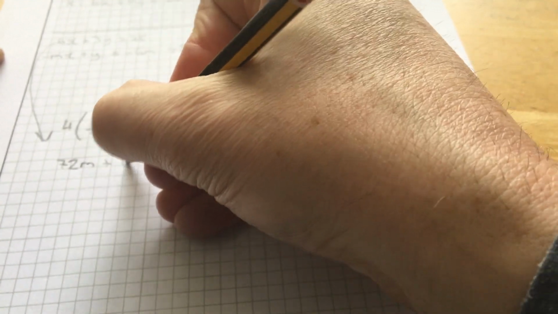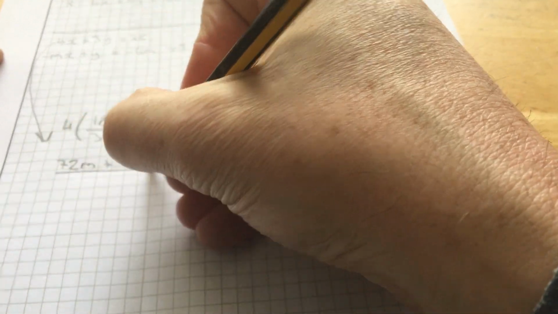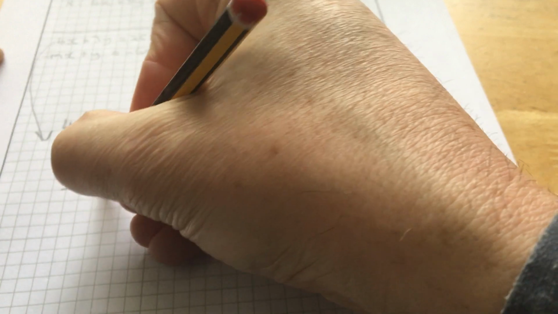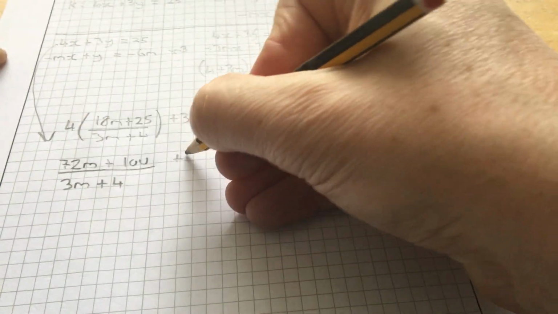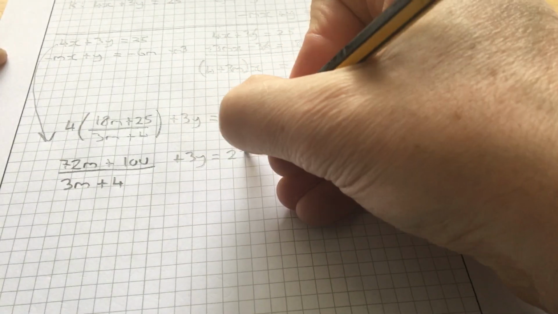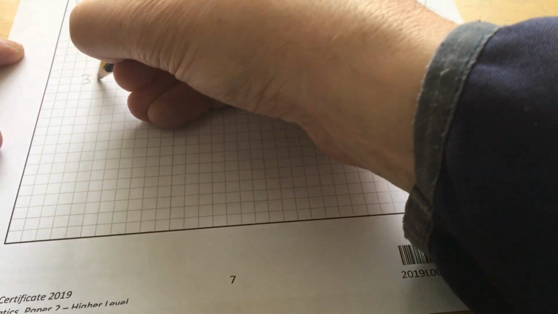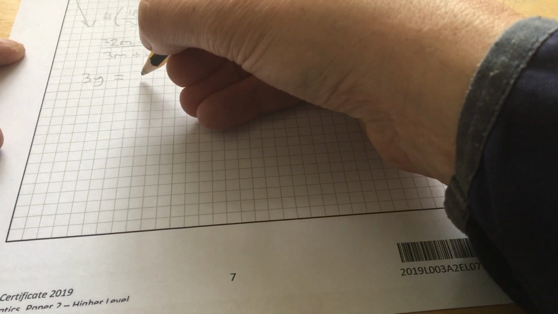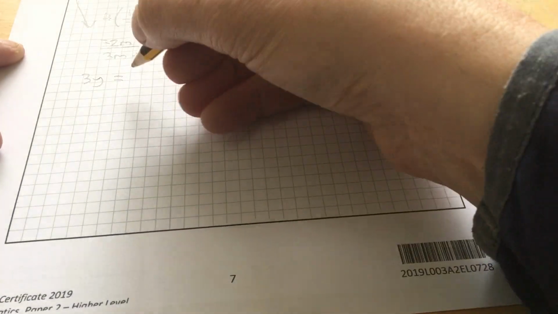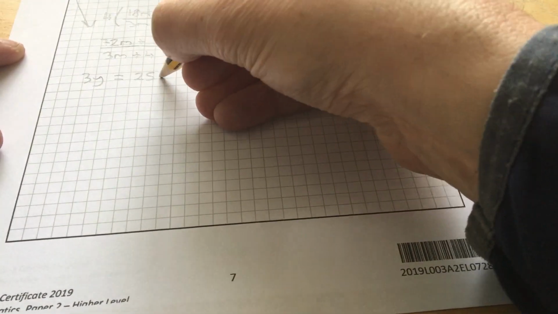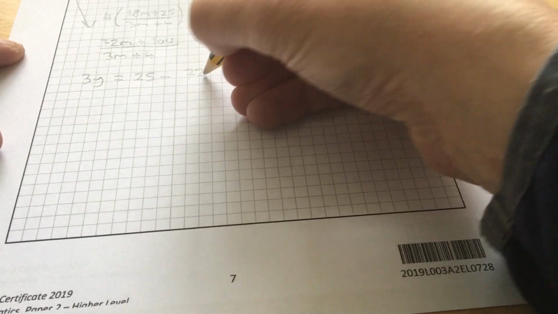So 72m plus 100 over 3m plus 4 plus 3y equals 25. So now I keep the y term on the left, so 3y equals 25 minus this term.